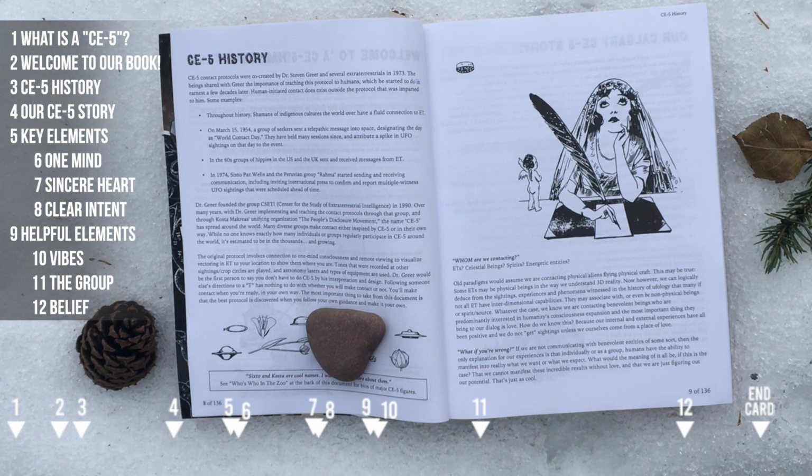In the 60s, groups of hippies in the US and the UK sent and received messages from ET. In 1974, Sixto Paz Wells and the Peruvian group Rama started sending and receiving communication, including inviting international press to confirm and report multiple witness UFO sightings that were scheduled ahead of time.